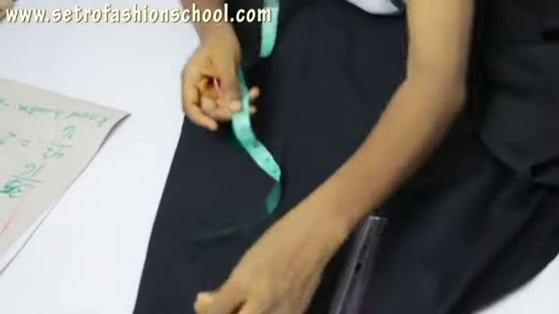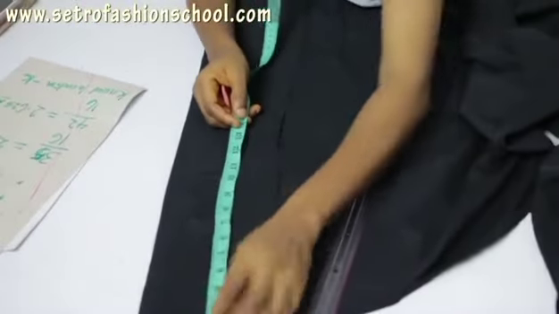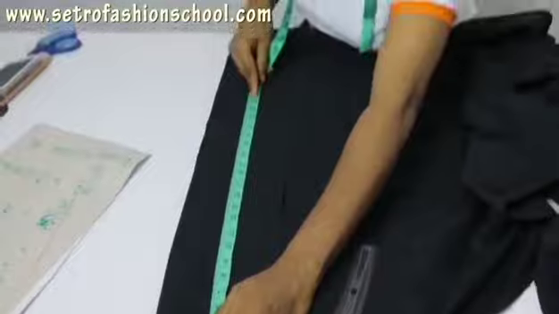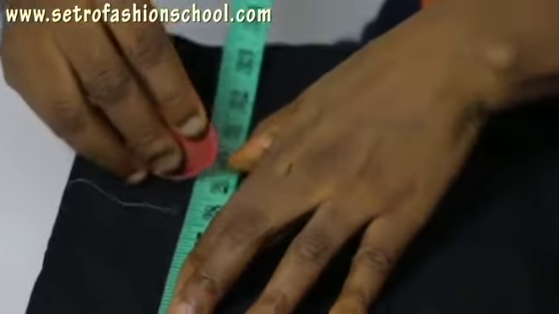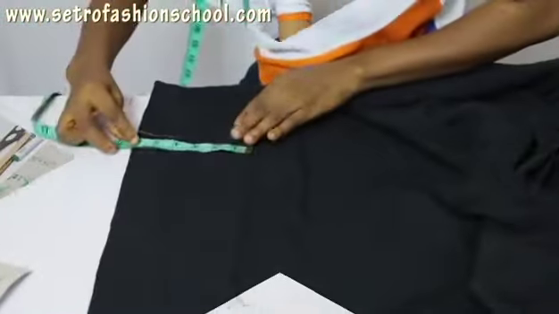The skirt length is 28 inches. Let me say I'll be using 1 inch for turning. This is the skirt length. Let me say I'm using 1 inch for turning. So this way I'll be achieving the 6 inches.